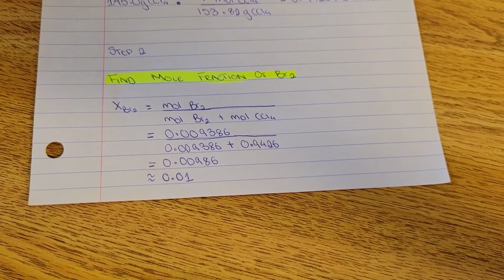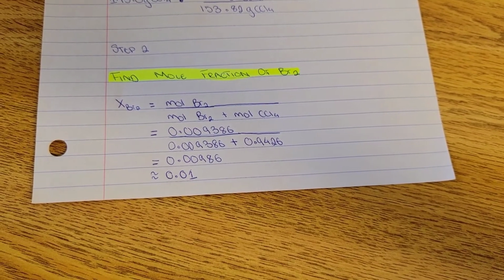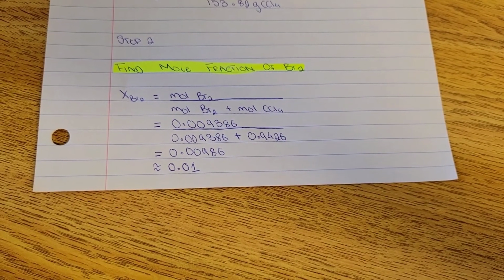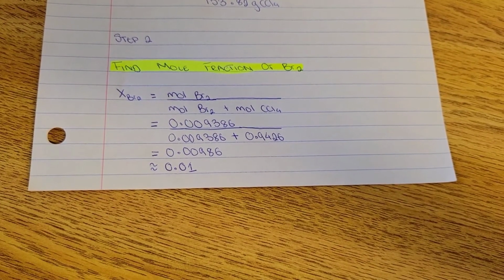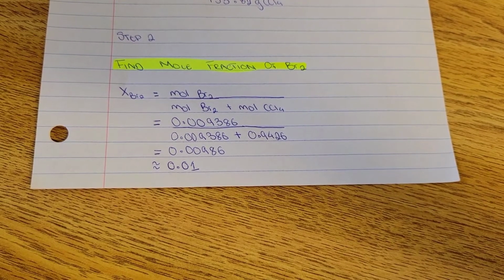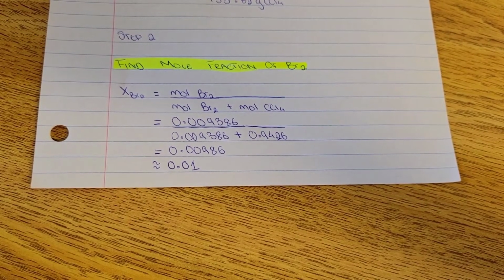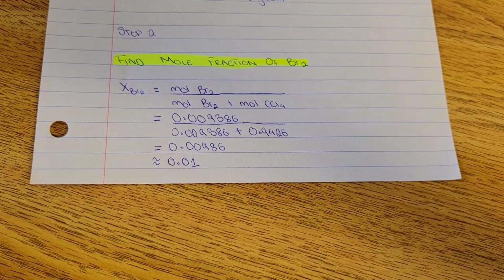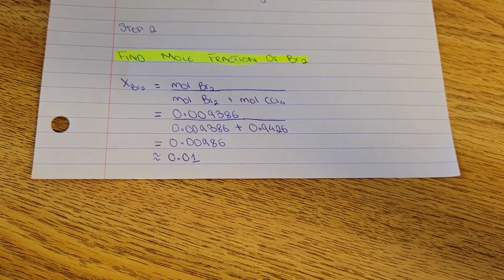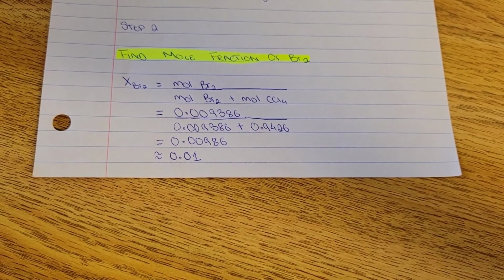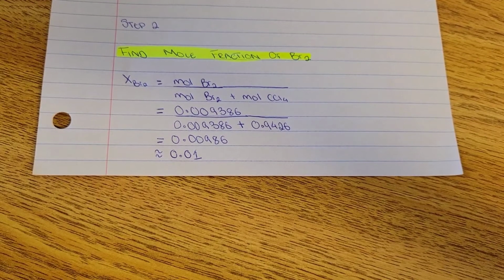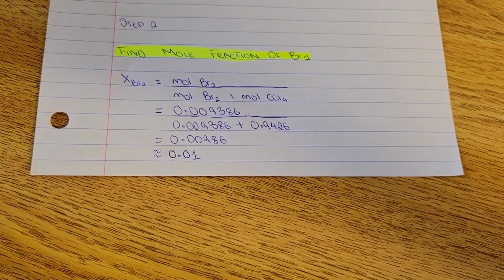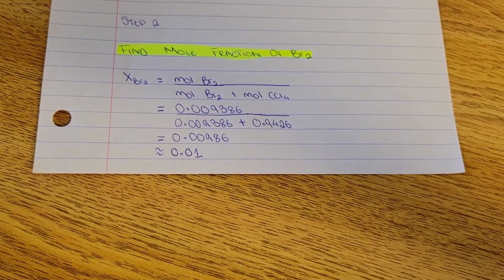So now that we have our moles of bromine and our moles of CCl4, we can find our mole fraction. Our mole fraction of bromine would just be the moles of bromine divided by the moles of bromine plus the moles of CCl4. We found that our moles of bromine was 0.009386, and our moles of CCl4 were 0.9426. So from there, we can find our mole fraction to get 0.0986, and this is approximately 0.01.